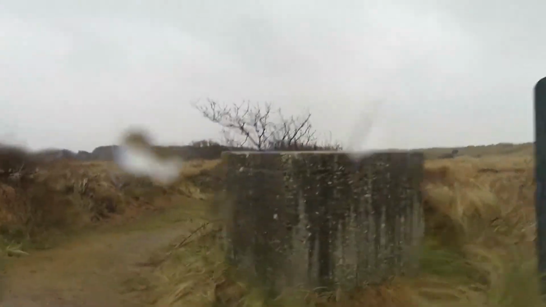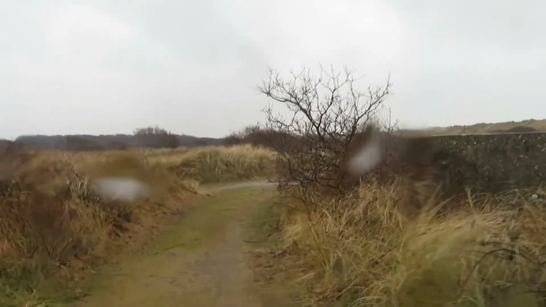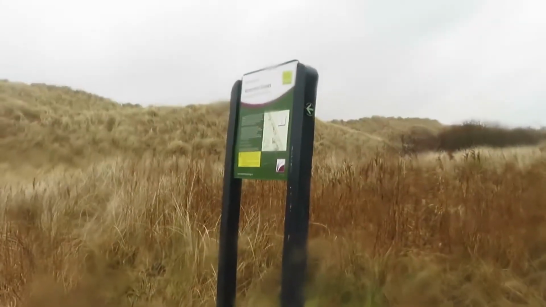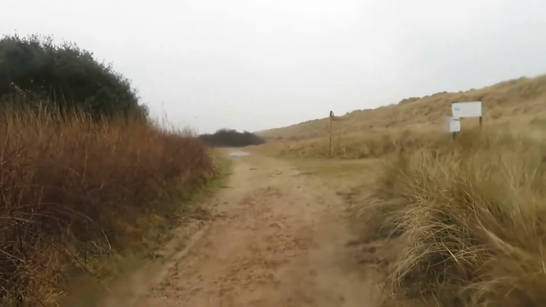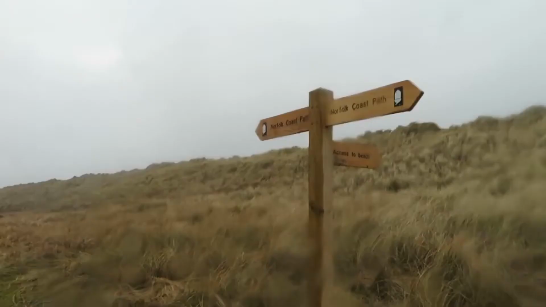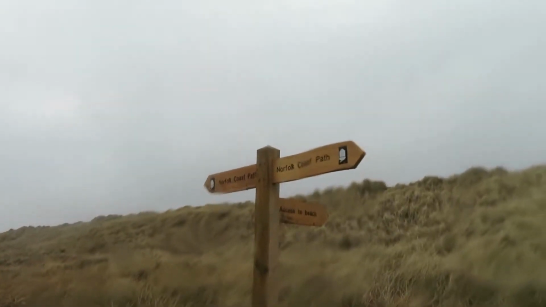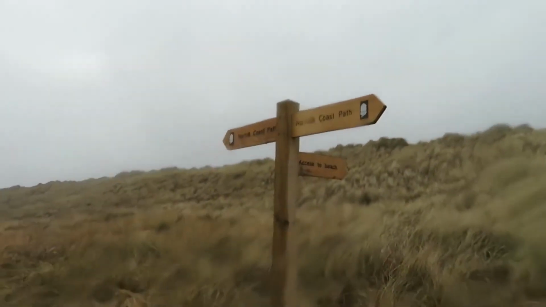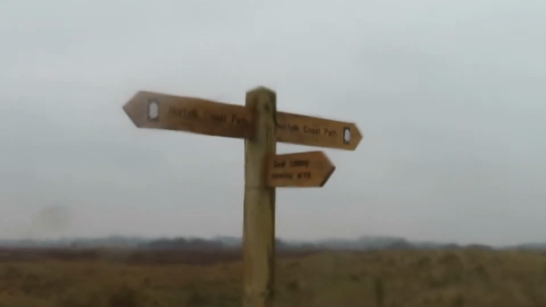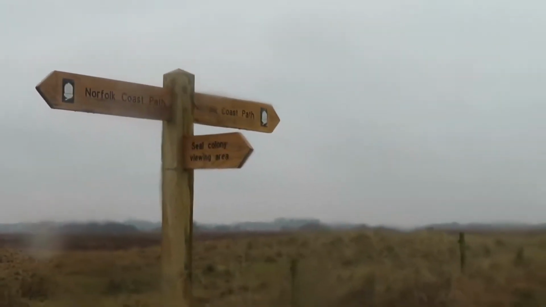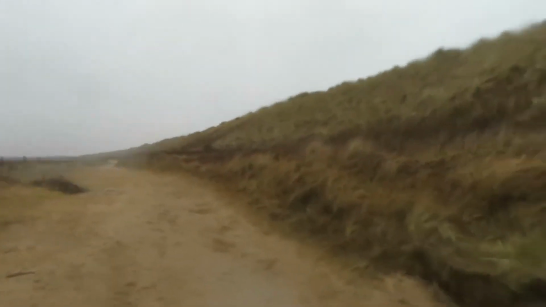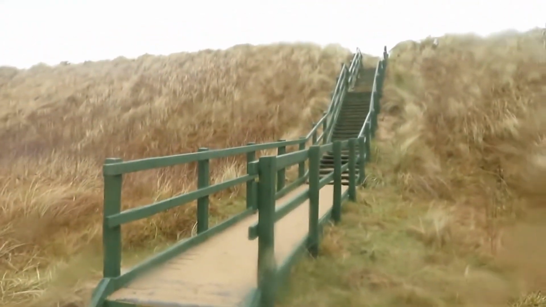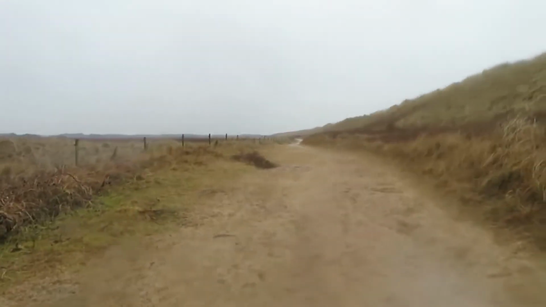Winterton Dunes. So that's the end of the Winterton Dunes National Nature Reserve. We're coming out in this area. So all the pointer says is Norfolk Coast Path north and south, and access to beach. So the interesting sign this time, Norfolk Coast Path north and south, but seal colony viewing area. I wonder if the seals charge admission. There's the path straight ahead.